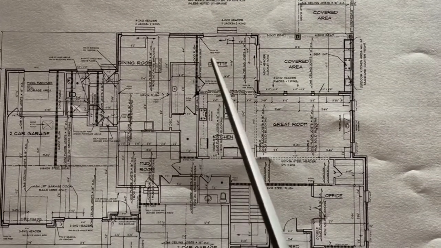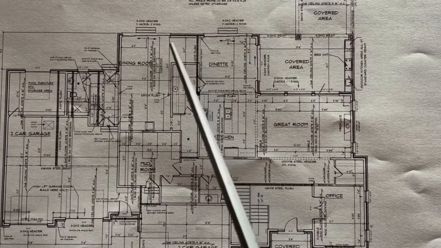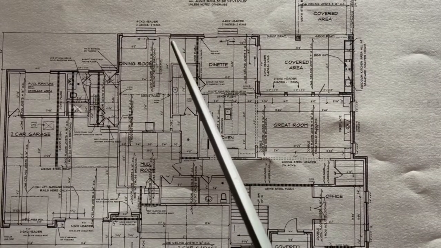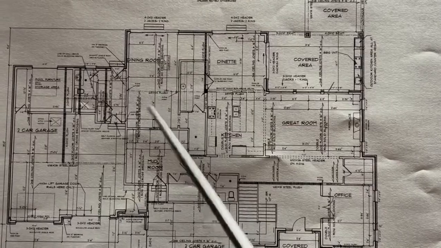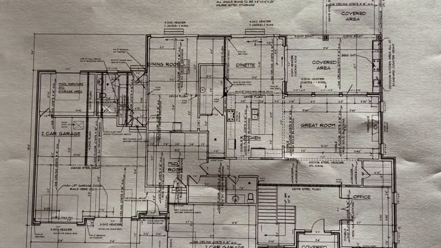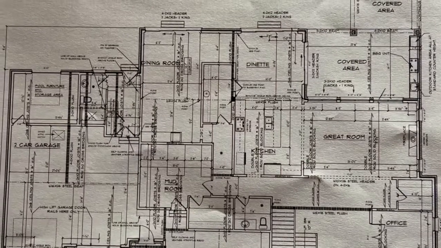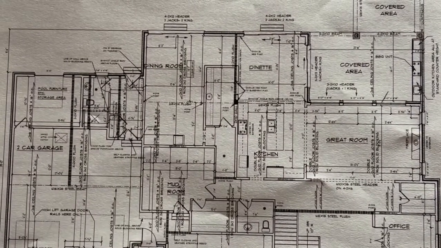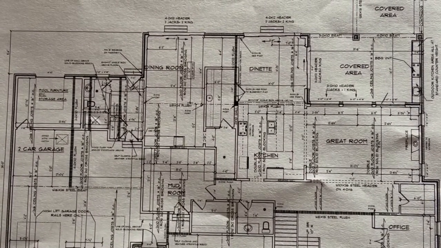Now, coming through here, this is kind of a hallway, I guess, in a sense, that will have access into the next area, which is the formal dining room. Another one of my favorites. It's a good sized dining room. Again, something we lack in our current home.